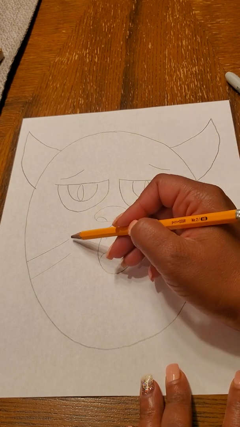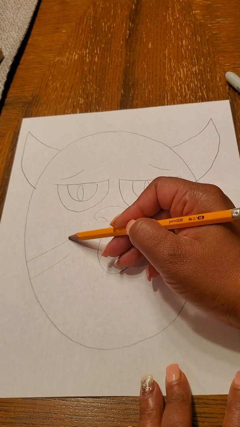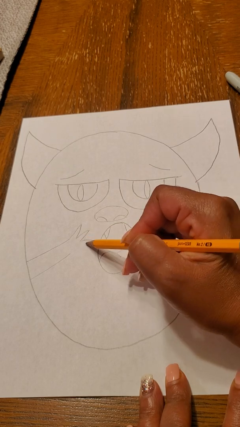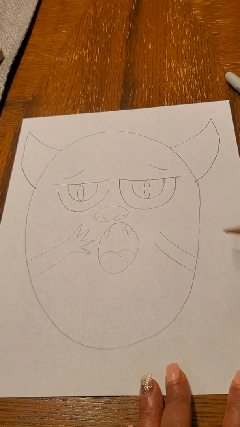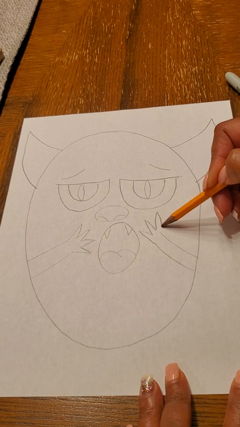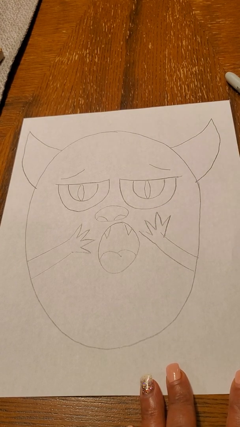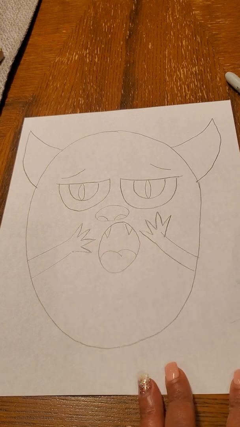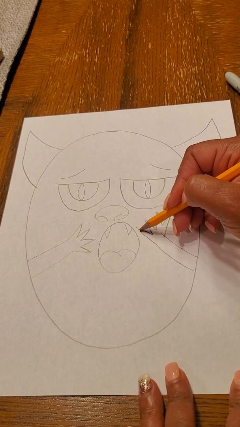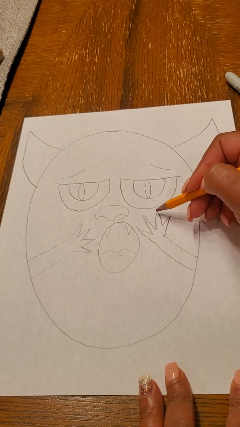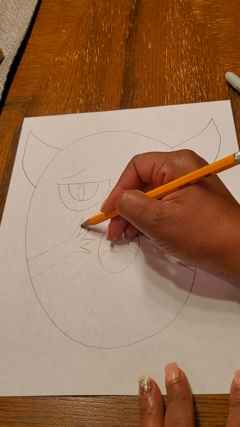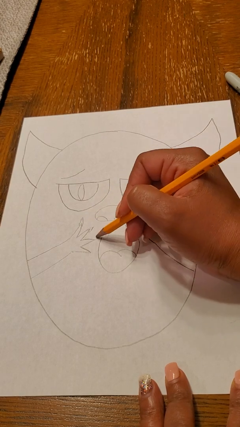So the type of hands I want to put on, I'm just going to do a zigzag line to make some hands. And I'm just going to do 4 fingers. Okay, so now I have 2 hands, and to make it look more monster-like, I'll put some claws on the end. So I'm just going to put some triangles on the end of each of those fingers. It looks like some fingernails.